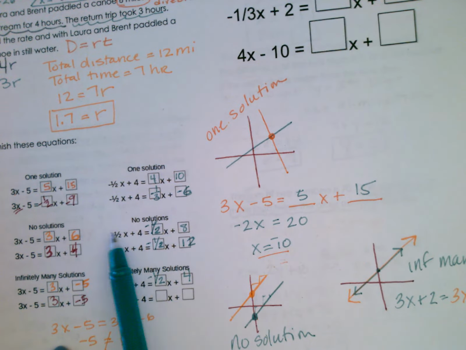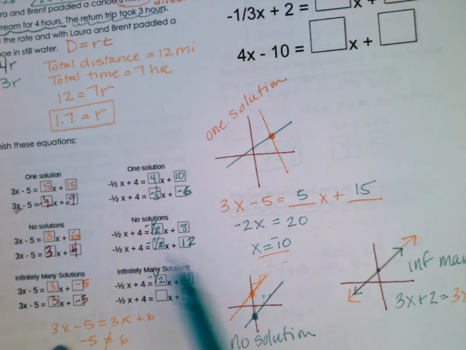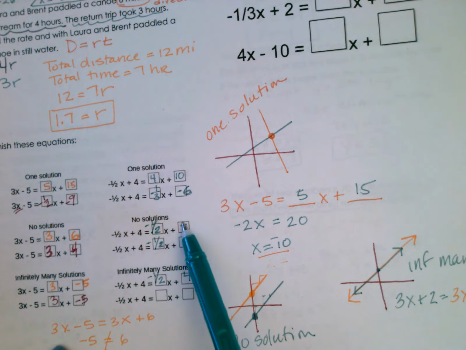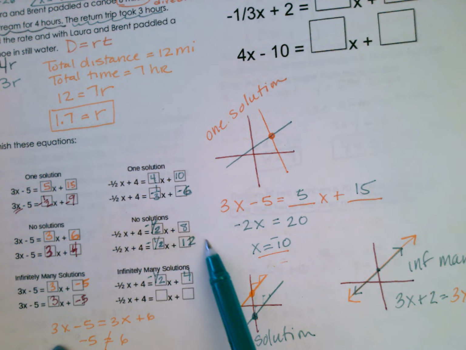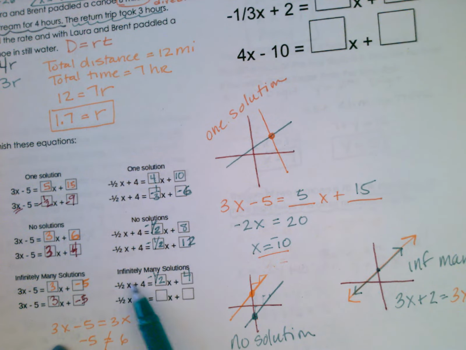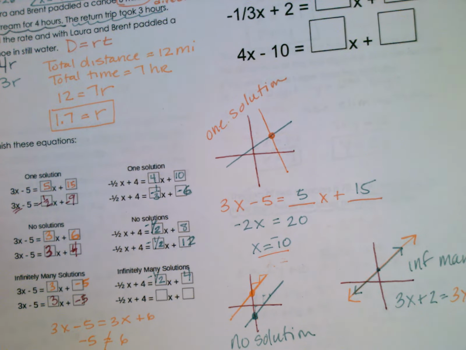That is -1/3. For no solutions, these have to be parallel lines. To be parallel, we know their slopes have to be the same, so you have to have -1/2 x in both. You may have anything here but a 4. Otherwise, it would turn into infinitely many solutions.